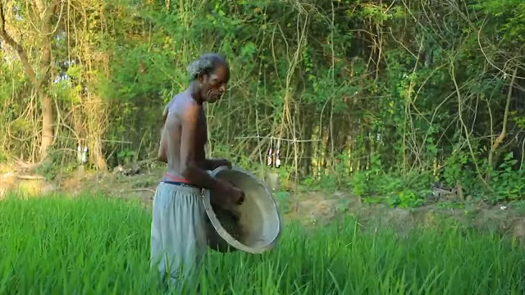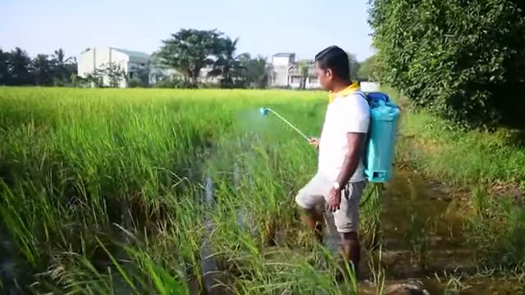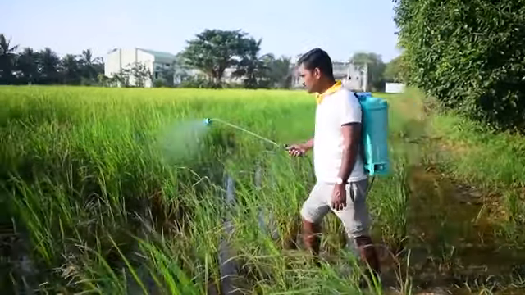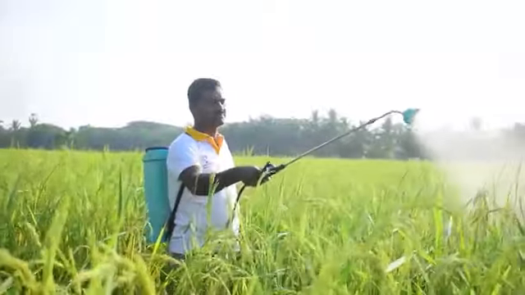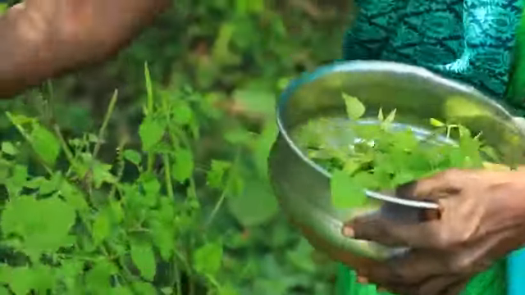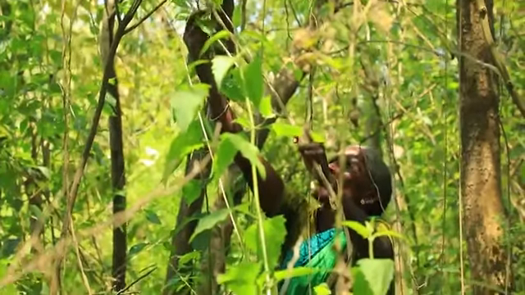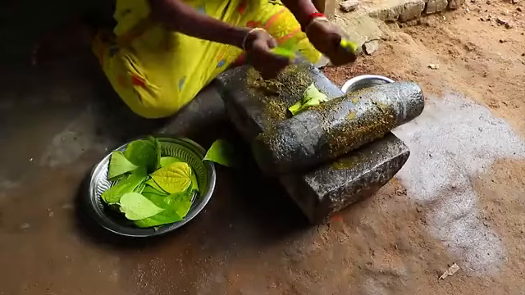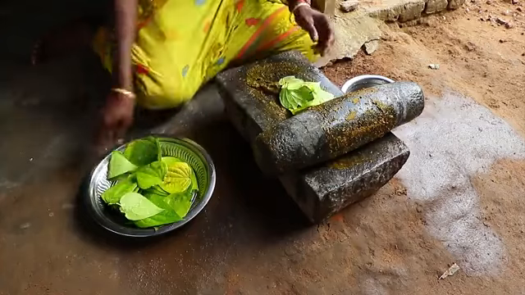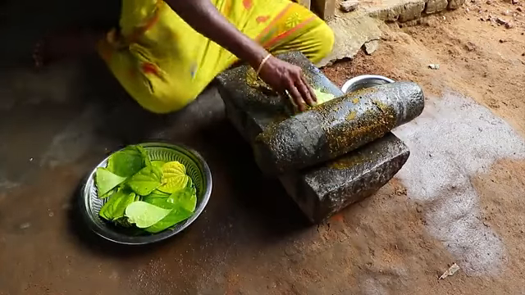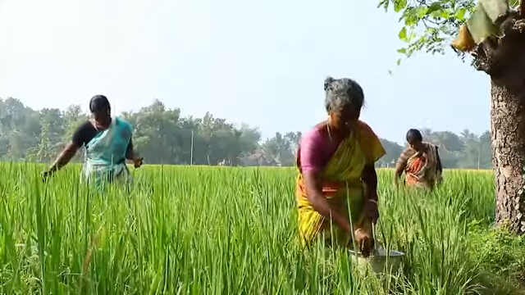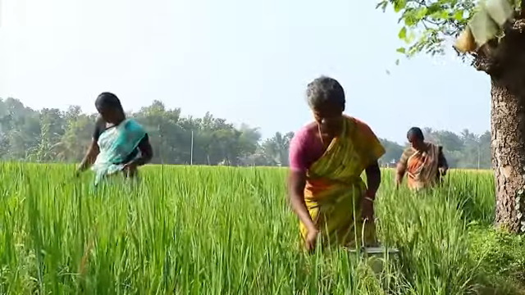Use moderate rates of nitrogen-rich manure and spray organic growth promoters like vermiwash. Whenever you see false smut, prepare a solution with leaves of basil or betel vine and spray once a week. Remove infected panicles.